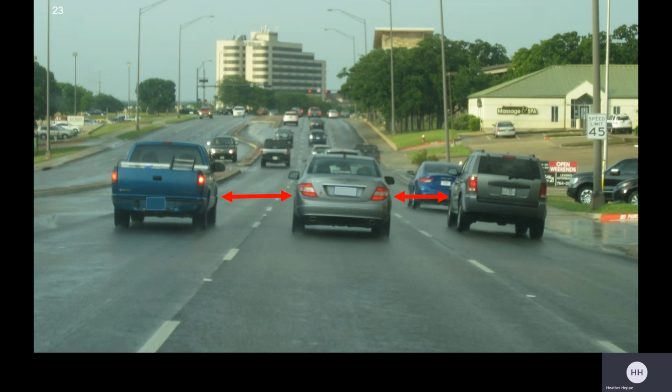Now moving on to our space cushion on the side, or our donut space on the side, you can see each of these three vehicles are actually very nicely centered in their lane. So here's our white line depicting our lanes. This car here is nice and center. So are these cars on the left and then on the right, showing good space.